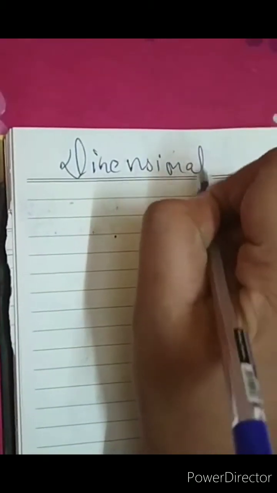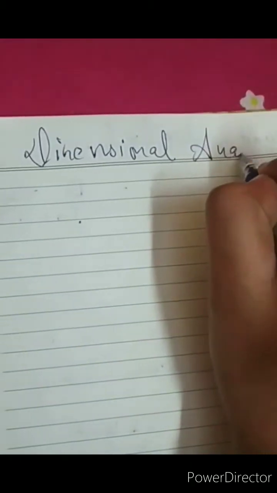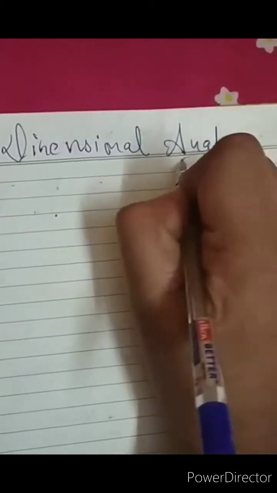I'm going to start a series of lectures on certain chapters of class 11. So first, our topic of chapter 1 of class 11th is dimensional analysis. Okay, this is our first chapter.